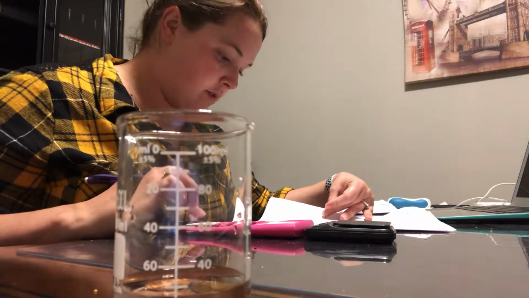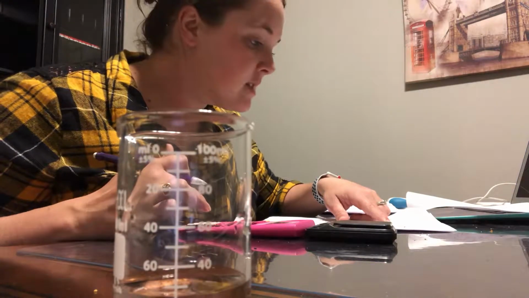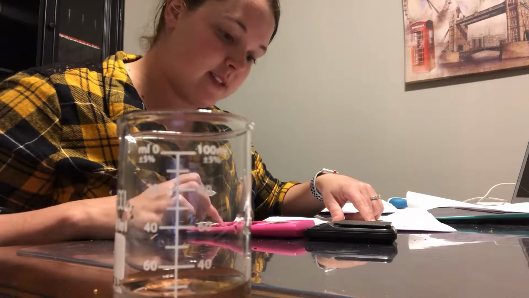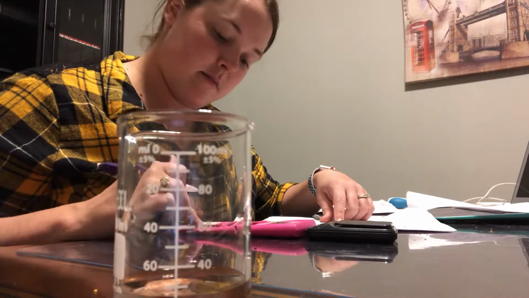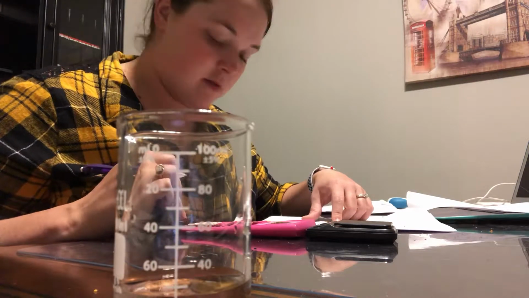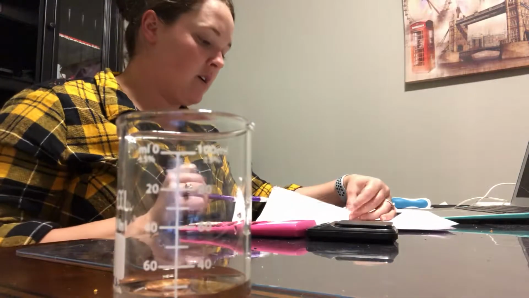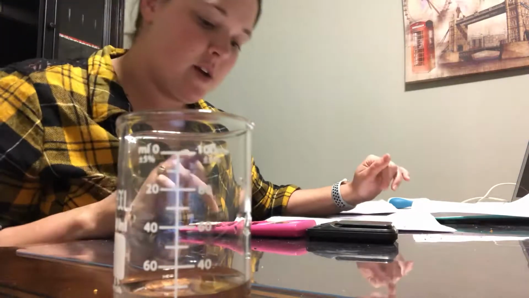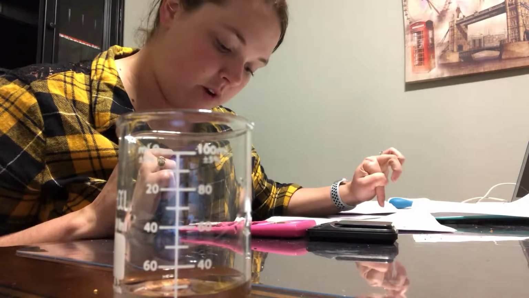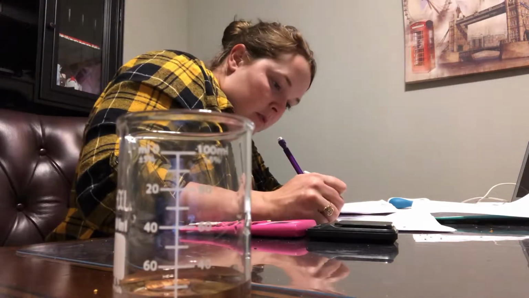So we're going to do 1.009 plus 1.46 plus 1.87 plus 2.26 plus 2.62 equals, that's 9.219, but we have 5 densities. So we're going to divide 9.21 by 5. It's going to be 1.84, which is going to be the average density.